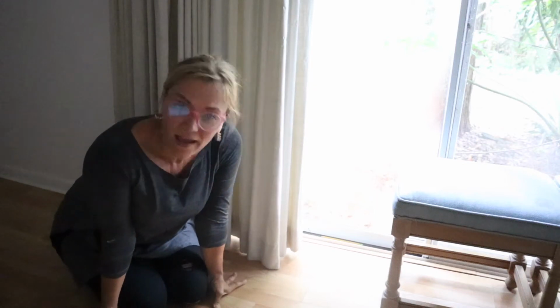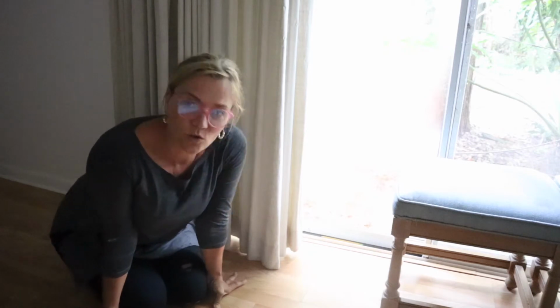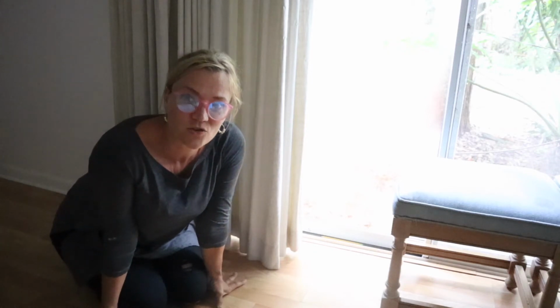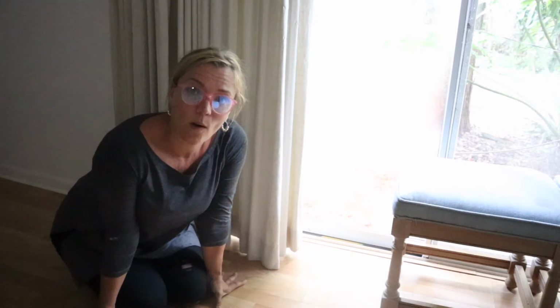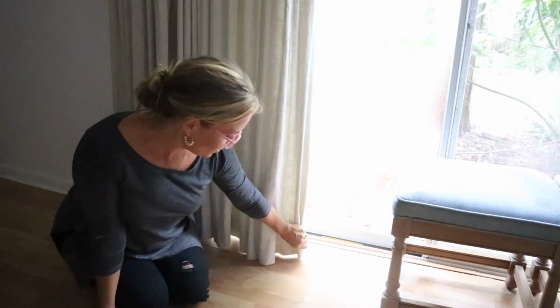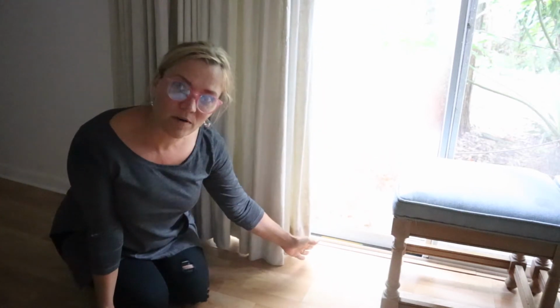Have you made a set of curtains for a window in your house? You were careful to measure them and cut them carefully. You pulled a thread to make sure that your fabric was nice and square, and you still have a little bit of shortness on either end of your drapery panel.